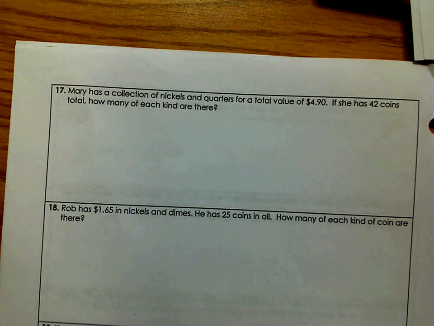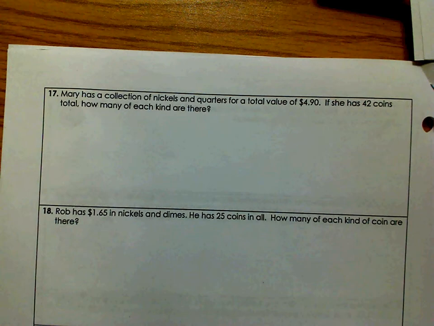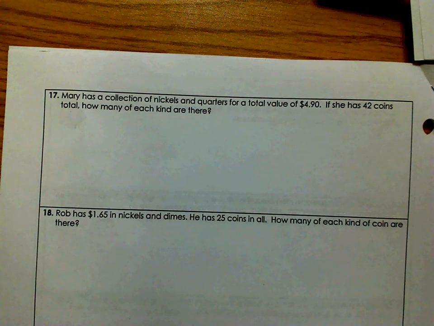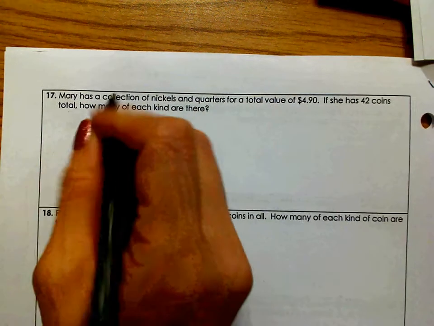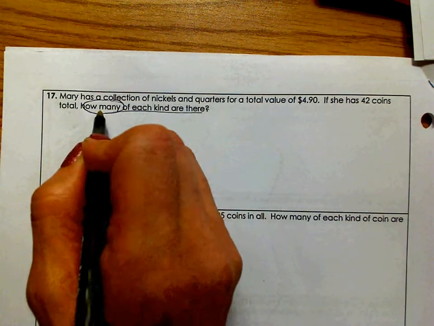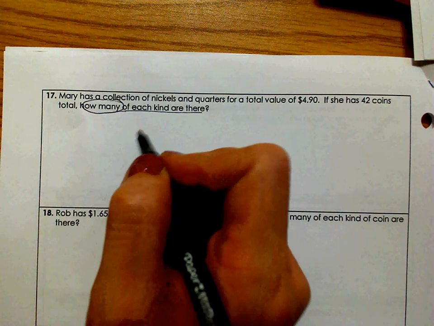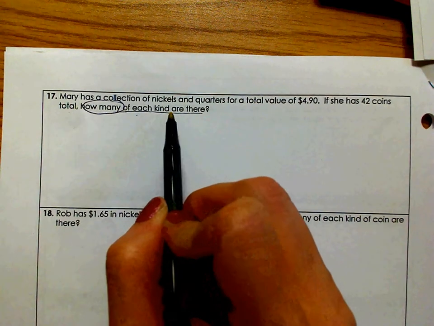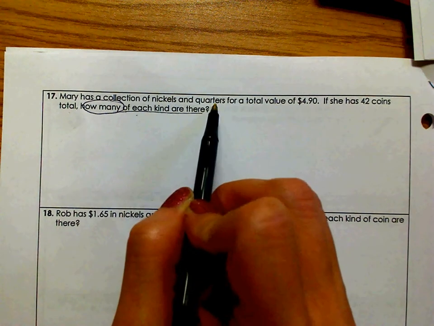Okay, so number 17. Mary has a collection of nickels and quarters for a total value of $4.90. If she has 42 coins total, how many of each kind are there? So the first thing we need to do is circle the question. It says how many of each. So if it's asking how many, that means the number of them. And so of each kind, well, what kinds are there? There are nickels and quarters.